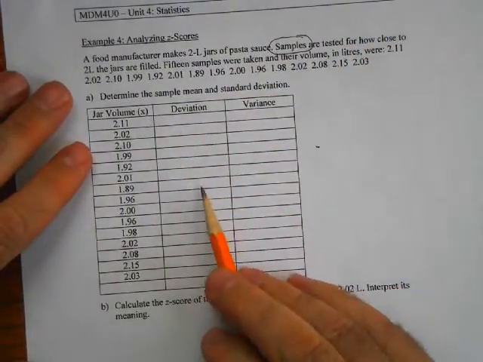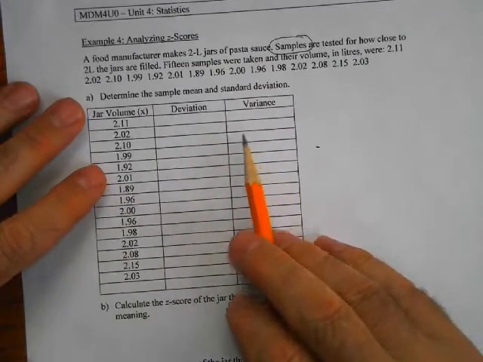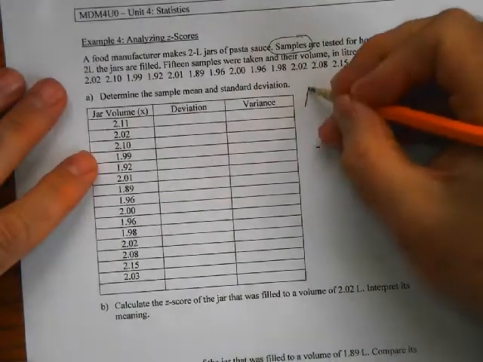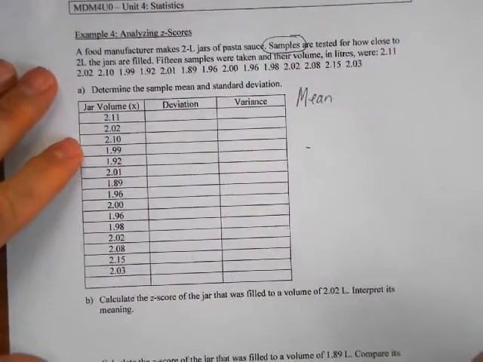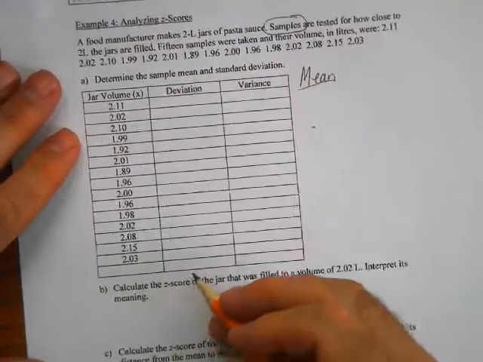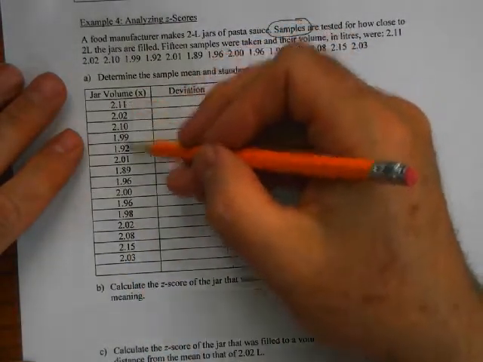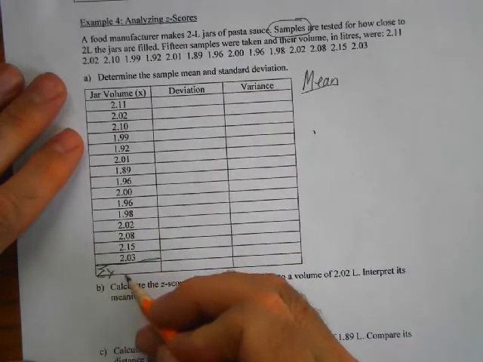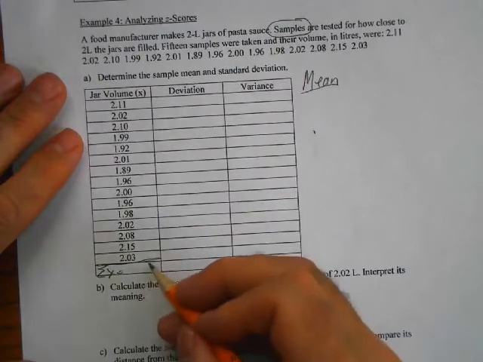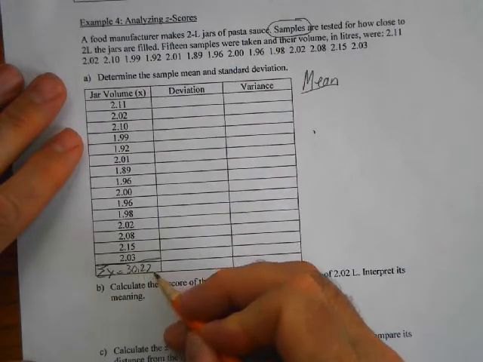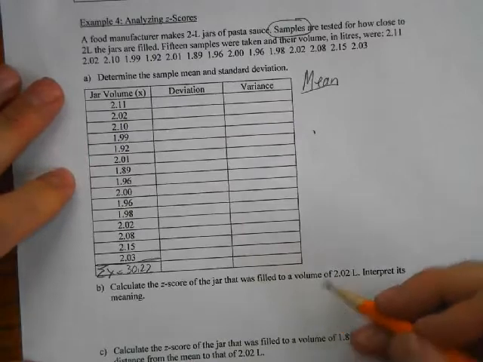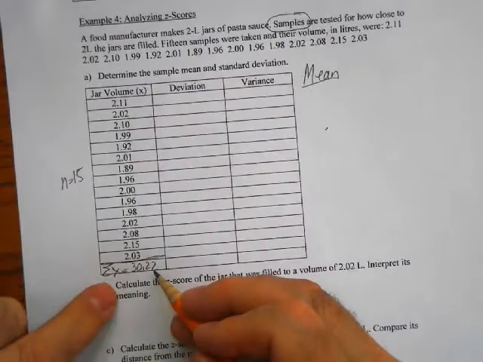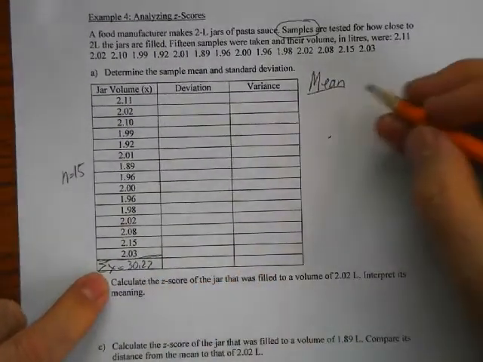So I'm just going to show you a couple of these, and then I'm going to pause the video and fill the rest in. So first thing we're going to do is figure out what the mean is. So we get the mean from basically adding all these pieces of data up. So the sum of all the x values, the jar volumes, is 30.22. Okay, and how many samples did we have? Did it say? It's 15. So n is 15, and that sum is 30.22. That's all we need for the mean.